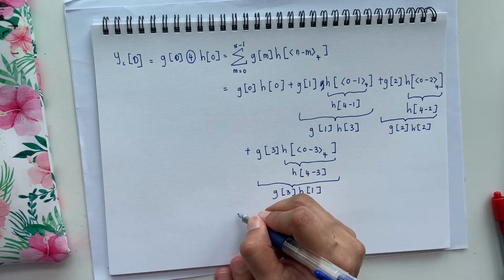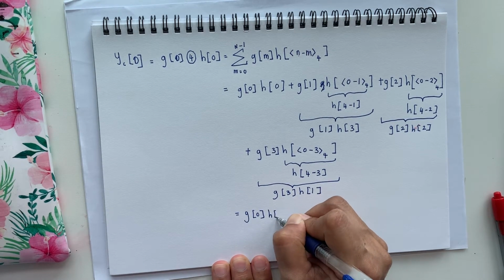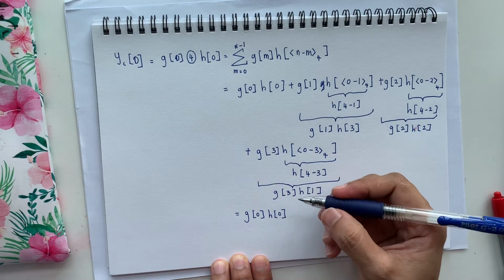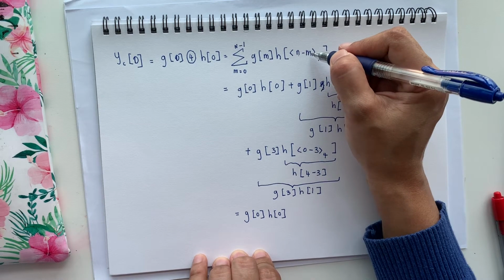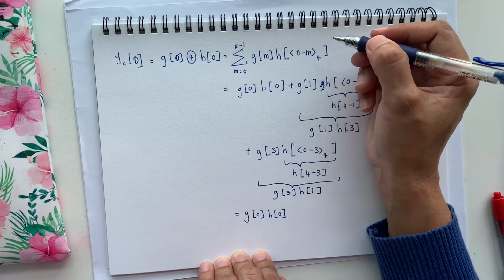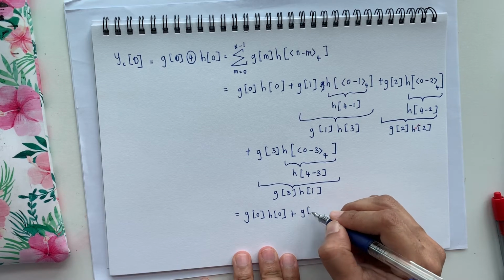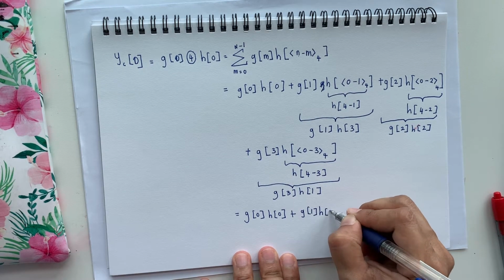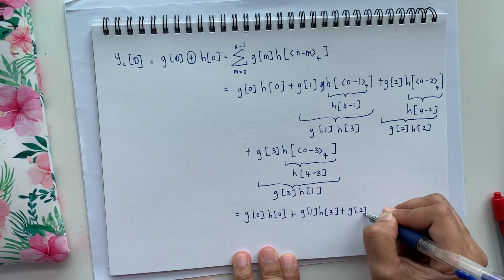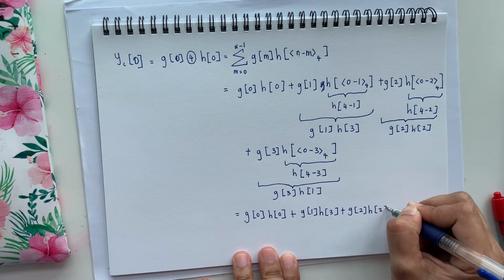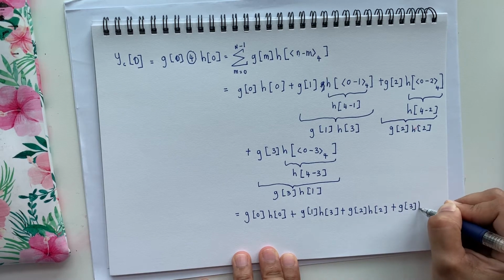So basically, you have to find G0 H0, where 0 minus 0 is 0, plus G1 H3 plus G2 H2 plus G3 H1.